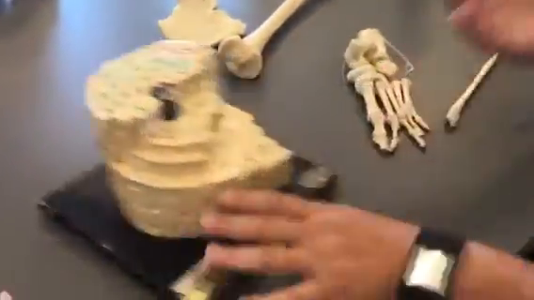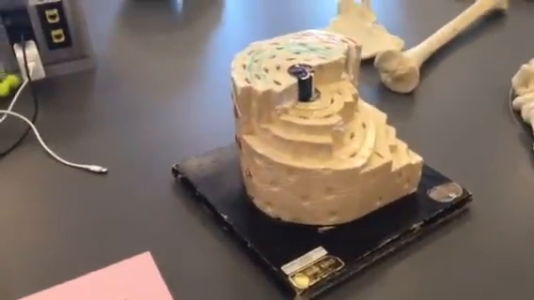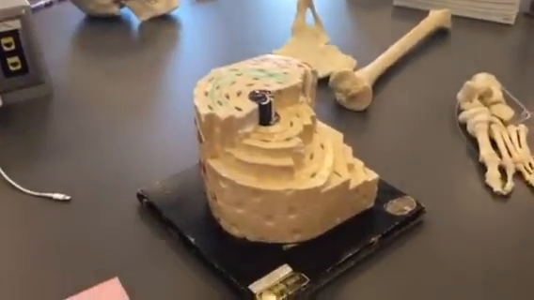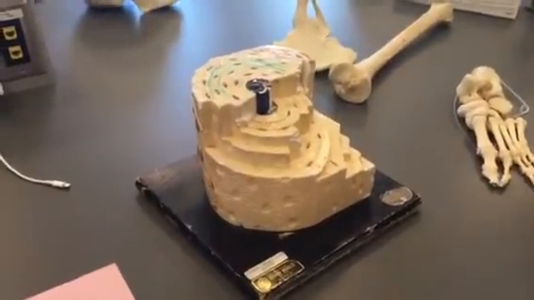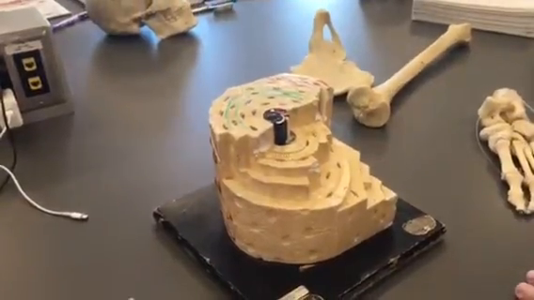So this model shows up at one station on your next test. And it's a great place to ask you about lacuna and central canal and concentric and interstitial lamellae, that kind of stuff.